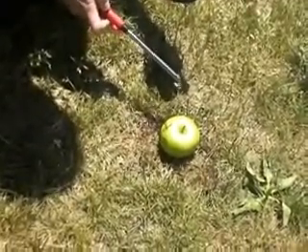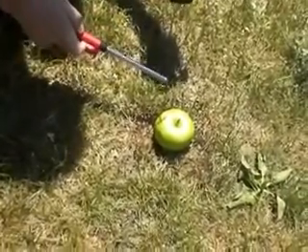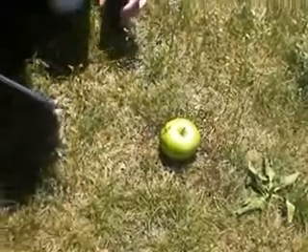Conservation of energy. No, it doesn't work anymore. Whatever, it worked.